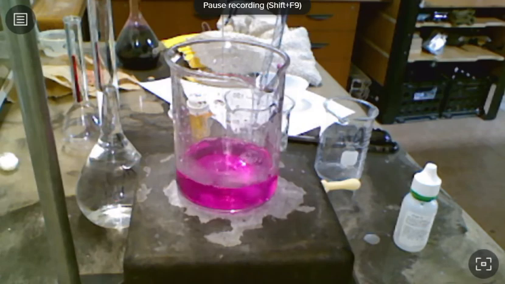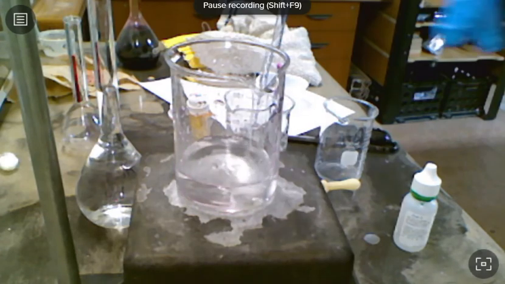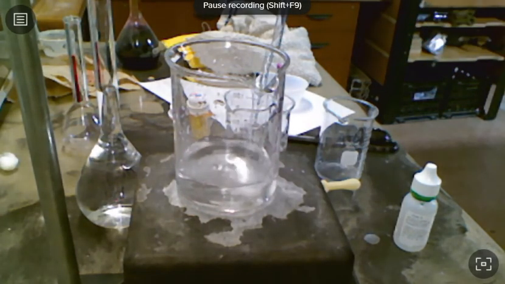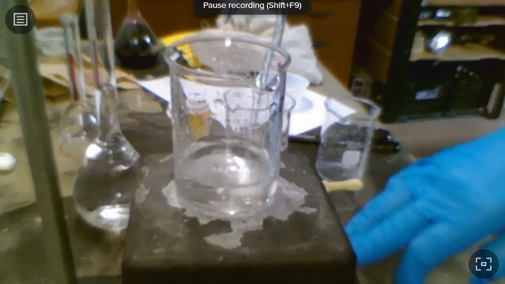And then when it actually turns clear, I'm going to make a note of it. Now, I wasn't very precise with my volume, but I know that this took 19 milliliters roughly to get there.